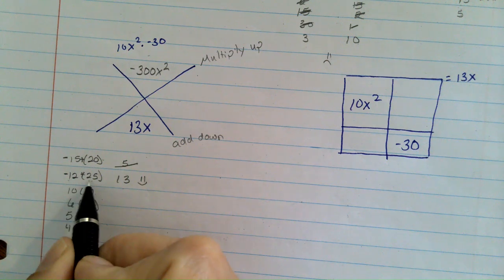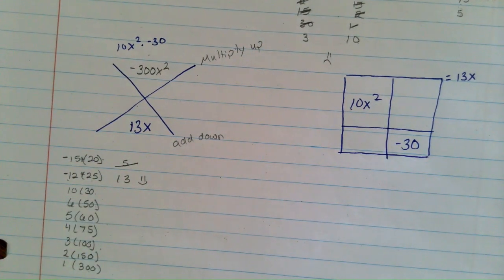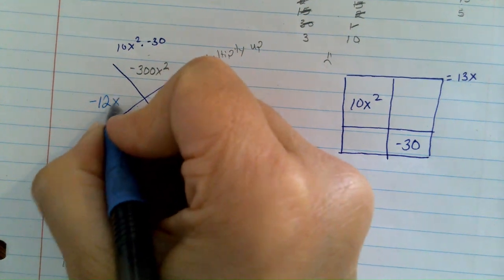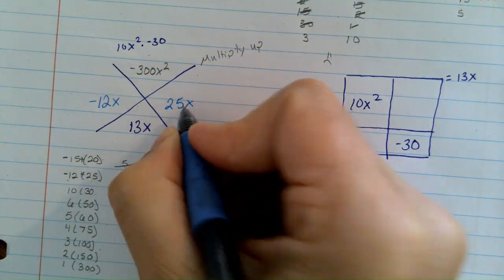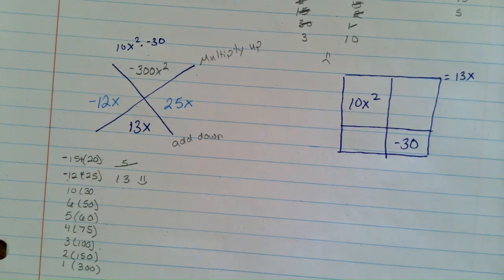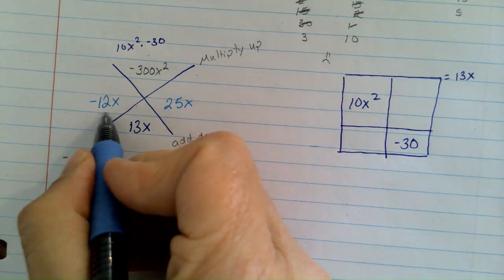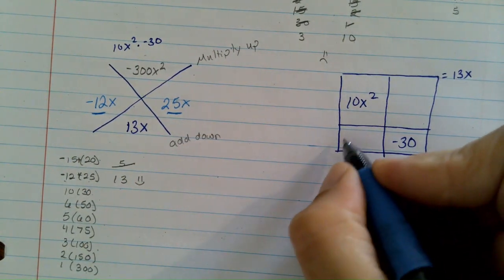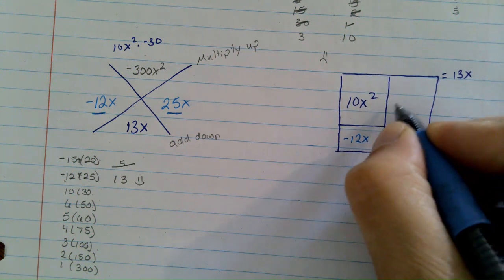So now we have our numerical part. So we know it's going to be a negative 12x and a 25x, because they will multiply to negative 300x squared and add to positive 13x. So these two values are what are transferring into the last two spots, because that's what had been combined.